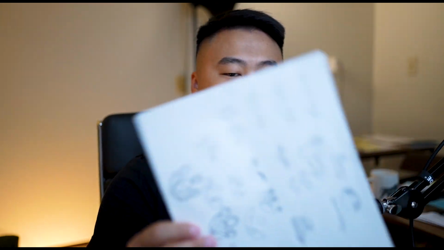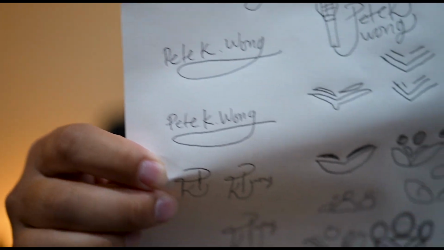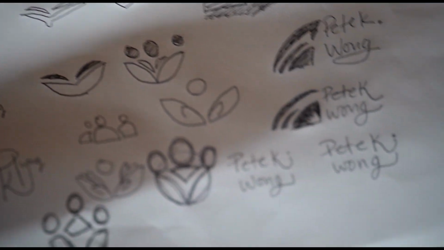What I have here is our beautiful sketch sheet of paper with our logos. Designers, I recommend sketching first, it'll save you so much time. So this is what it looks like, and this is what we have. If I could get it in frame, I'm just gonna do a quick zoom. So his name is Pete K. Wong. He wants to build a brand around his name and not a different entity.